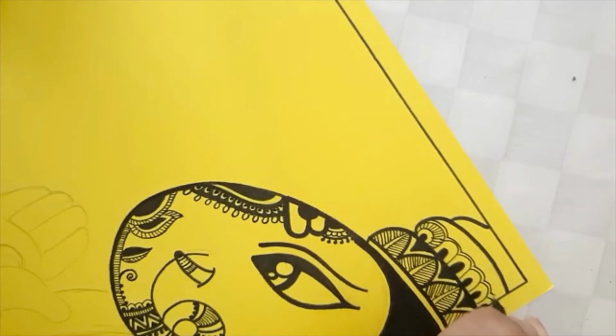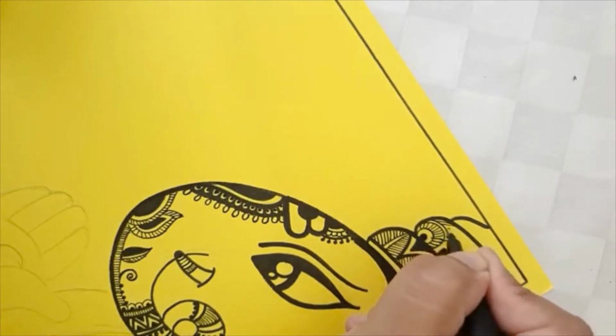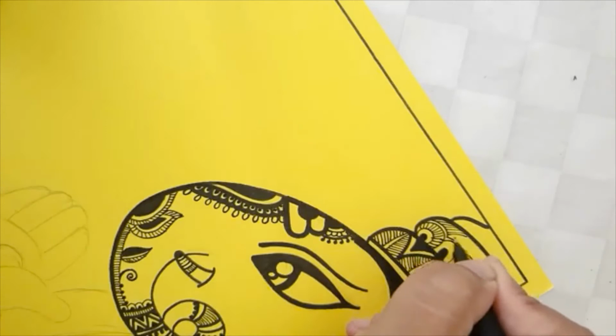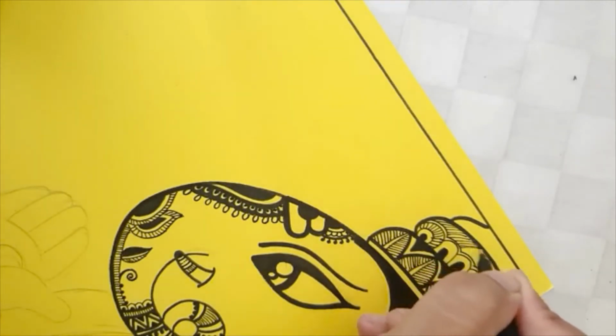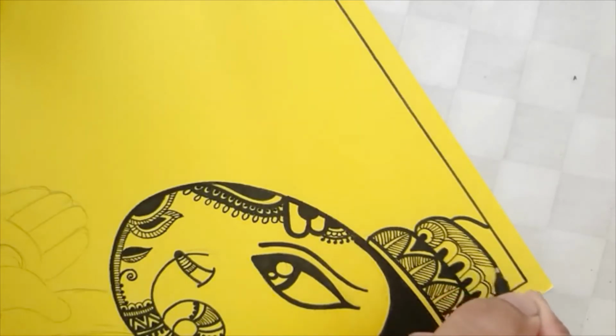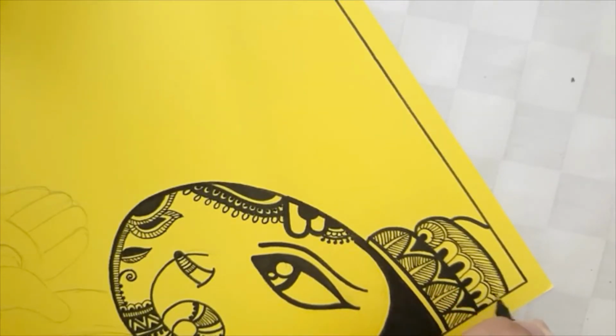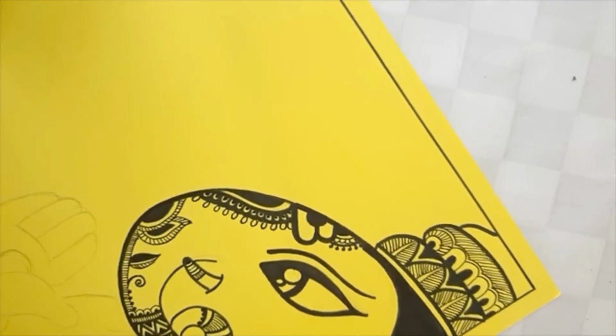I will add one line here, and then everything here will be only filled with plain lines. And of course, you can create your own patterns too. You see, I normally work with very simple shapes and patterns, lines, curves, triangles.